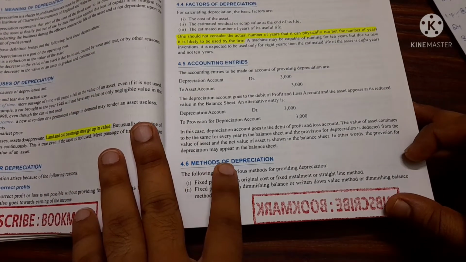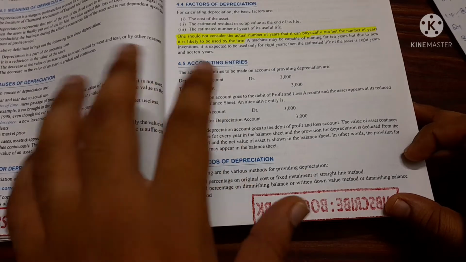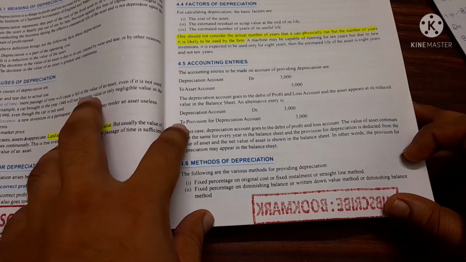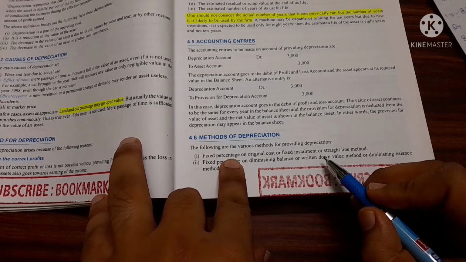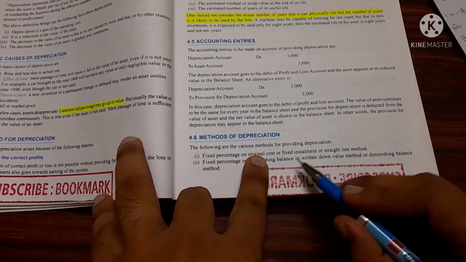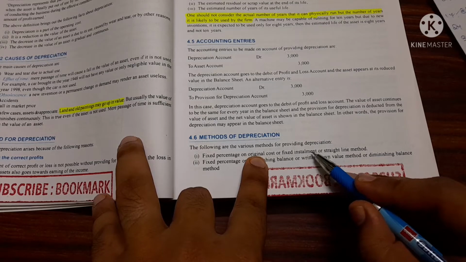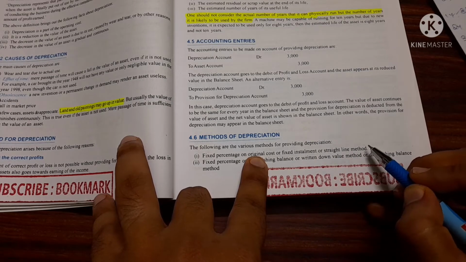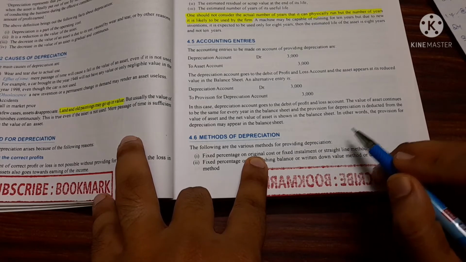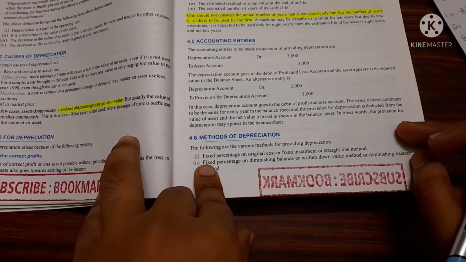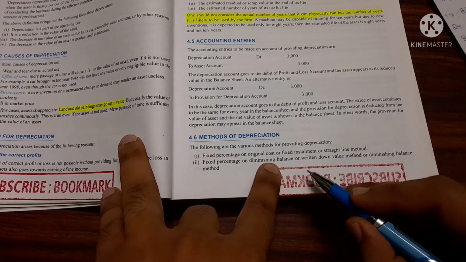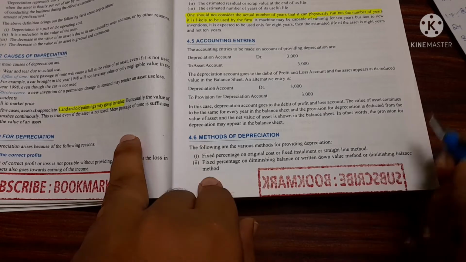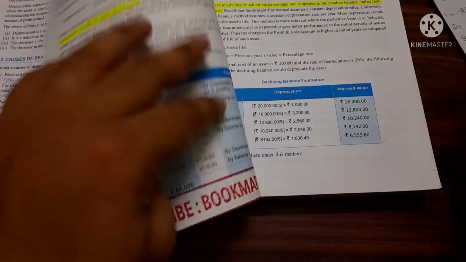Next one, methods of depreciation. What are the methods we are using right now? Fixed percentage on original cost, or fixed installment, or straight line method. Most commonly we will use the straight line method. And then second one, fixed percentage on diminishing balance, or written down value, or diminishing balance method.